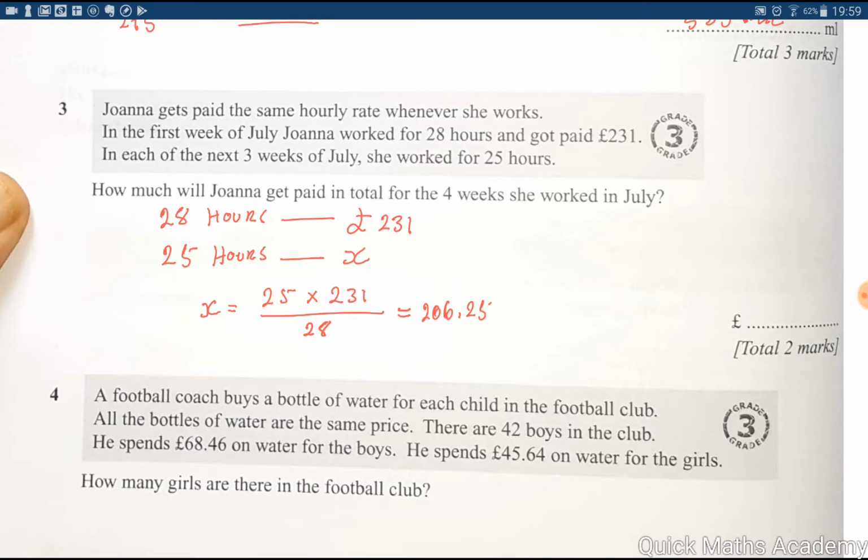So we have 3 weeks where she earns this money. Let's multiply this by 3, and we will have 618.75. So the total she earned for the last 3 weeks of July will be 618.75.